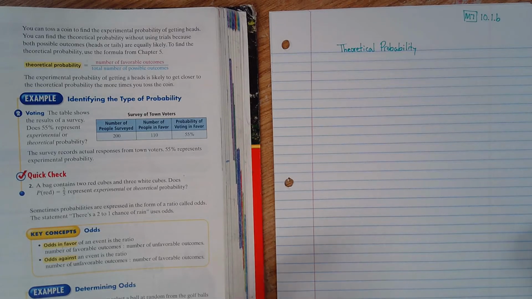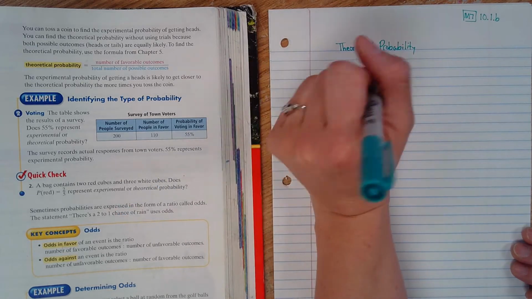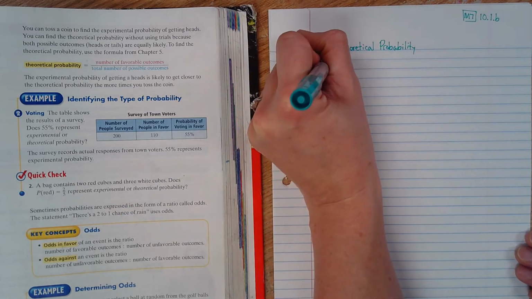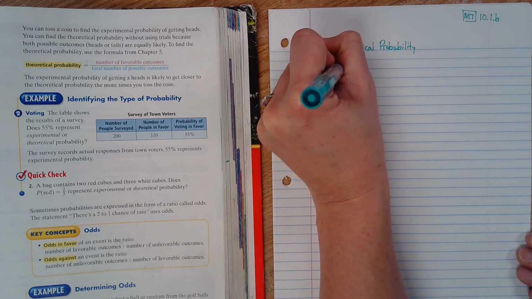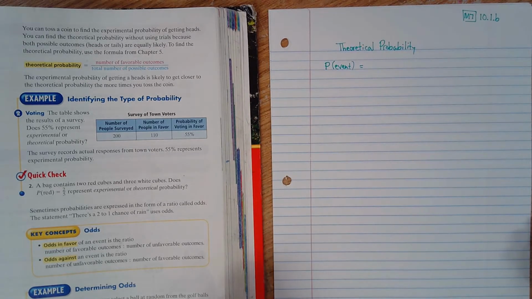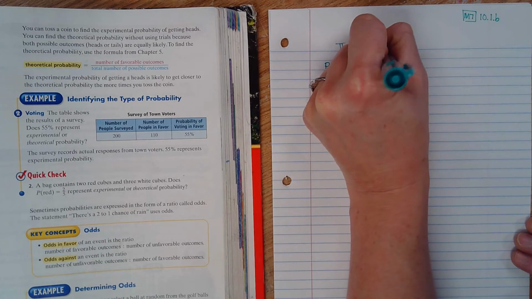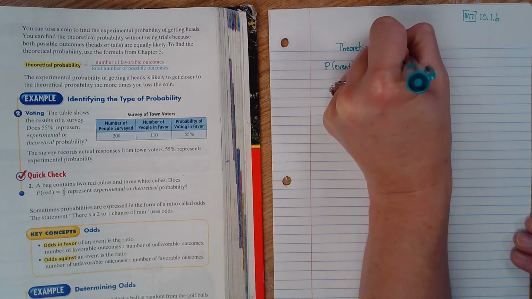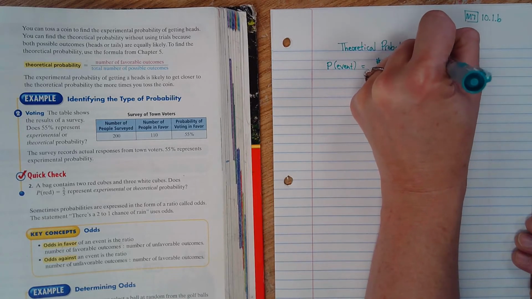So to calculate theoretical probability, it's very similar to experimental probability. Instead of saying the number of times an event occurs, we're going to say it is the number of favorable outcomes, meaning the number of whatever it is that you want to get.